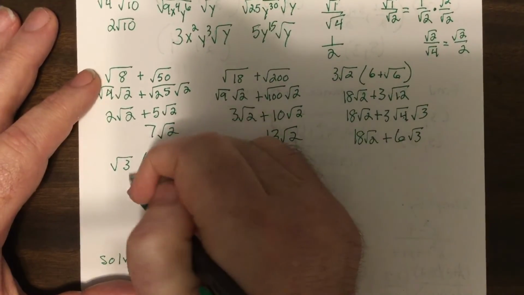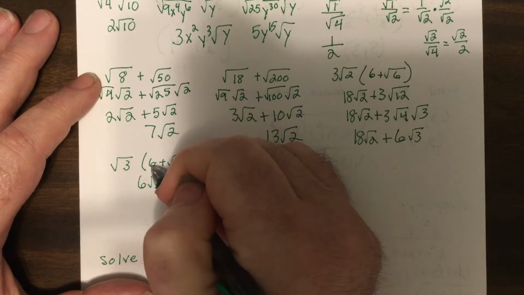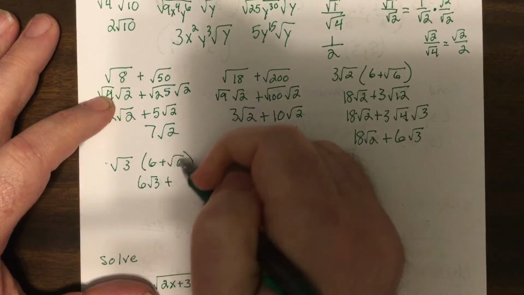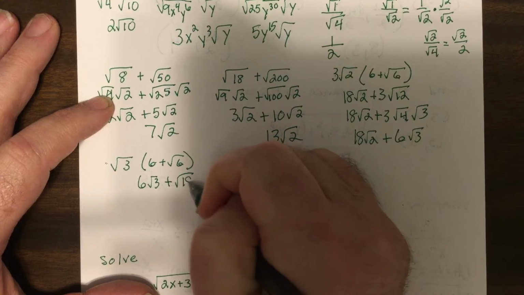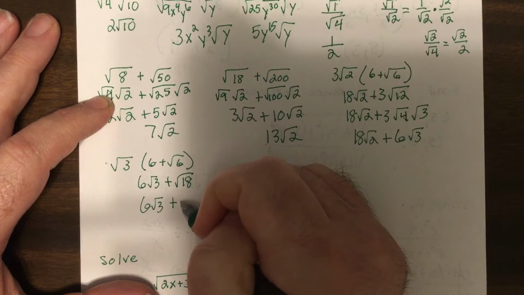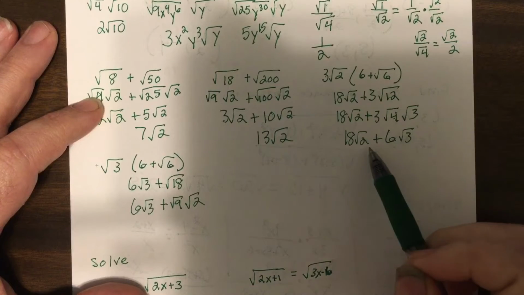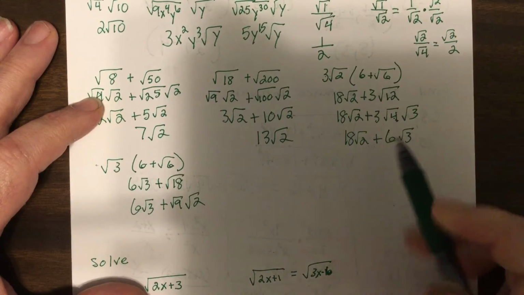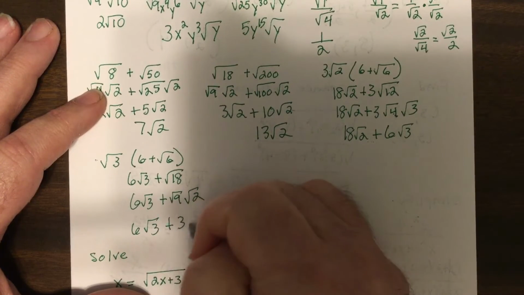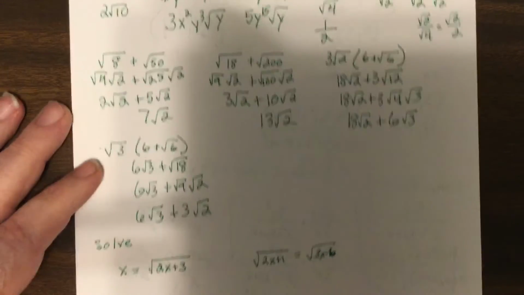Then we distribute the square root of 3. That'd be 6 square root of 3. 6 is outside, so it stays outside. 3 is inside, so it stays inside. Square root of 3 times 6 is square root of 18. So 18 is 9 and 2. Now notice I didn't combine these because they have different numbers under the square root. Just like this problem, can't combine anything because they're different numbers. If they were the same numbers, I'd combine the front.